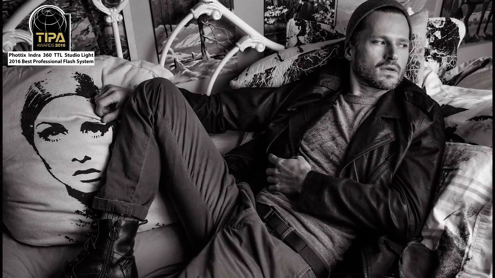Now, adding a strobe into the room, I have a different color temperature than I do with the two tungsten lights. So I need to balance my strobe light by adding a tungsten gel to make sure that all the lights are correctly balanced with one another.